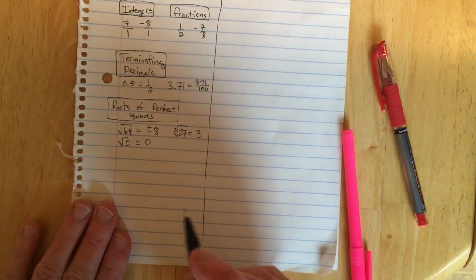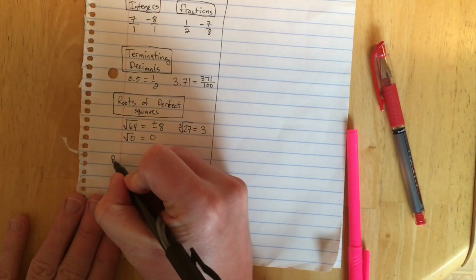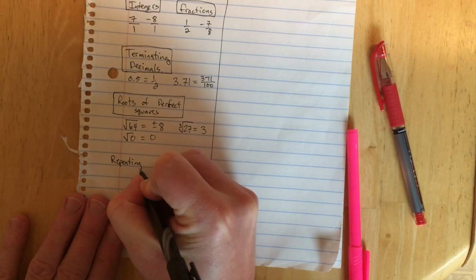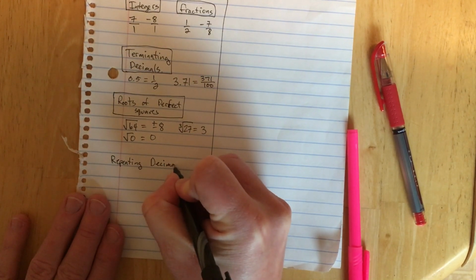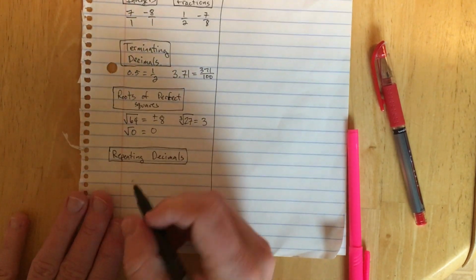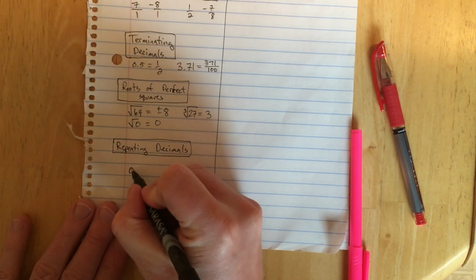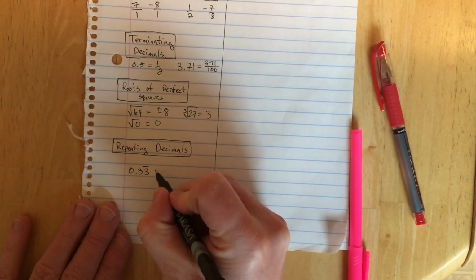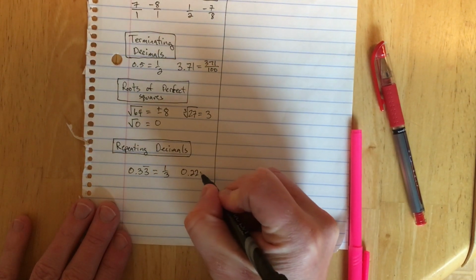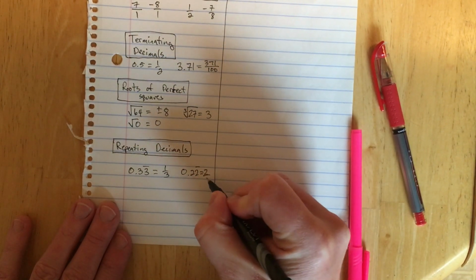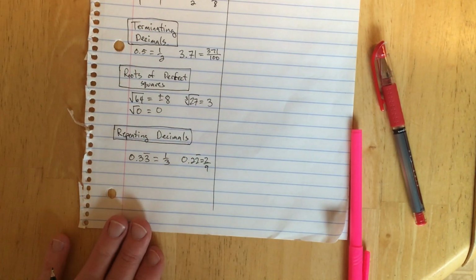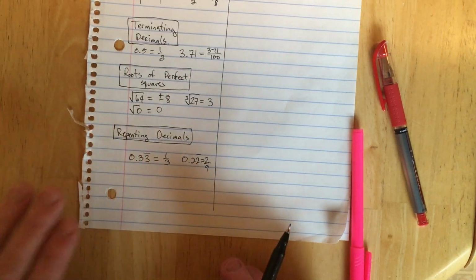But then finally, another one that's really important to know about are repeating decimals. All right. Repeating decimals. And you know what these look like. Like 0.33 repeating, that's 1/3. Or 0.22 repeating, that's 2 over 9. So repeating decimals can always be represented as a fraction. In fact, there's a way to prove it, and I'm going to do that now.